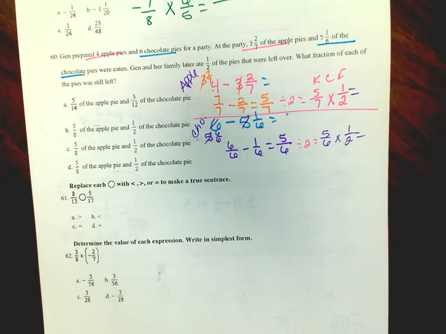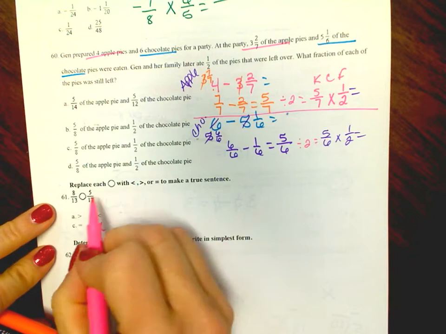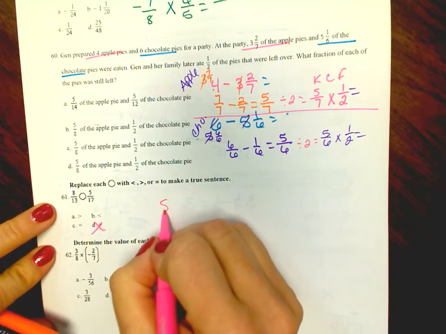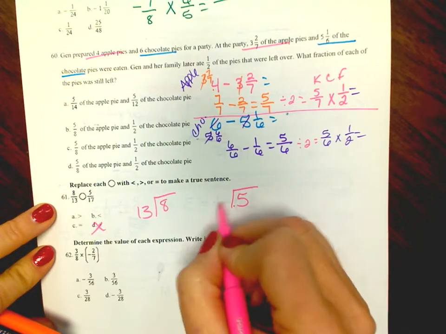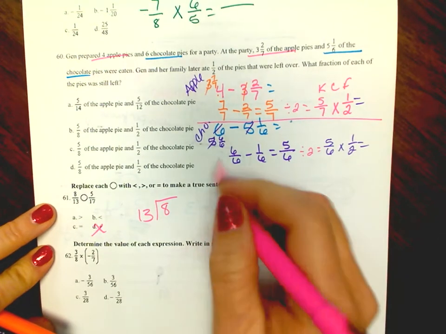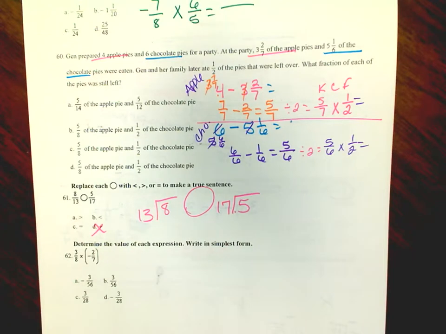Number 61. Replace with greater than, less than, equal to, and again, that doesn't even exist when we're comparing. So I would change them to a decimal. 8 divided by 13 and 5 divided by 17. And then fill in the statement. Which one makes it true?